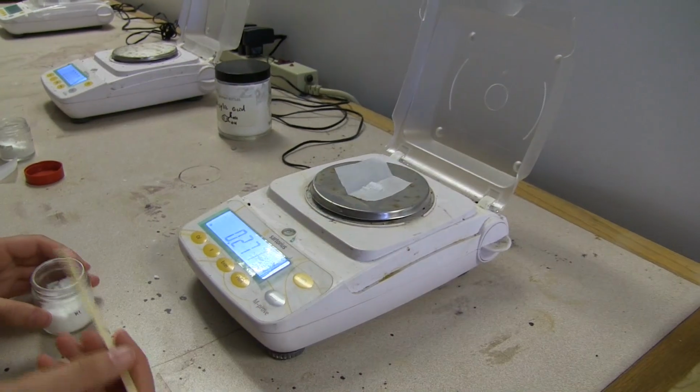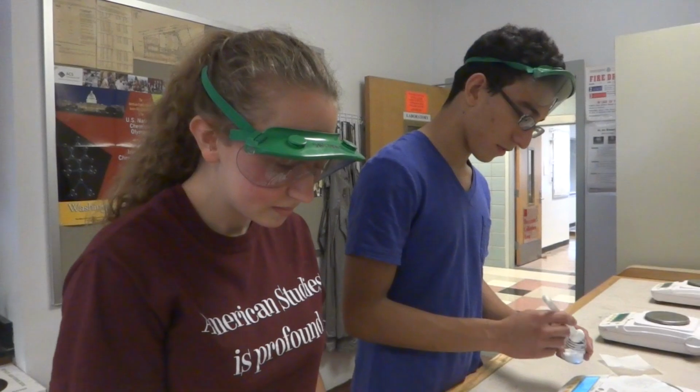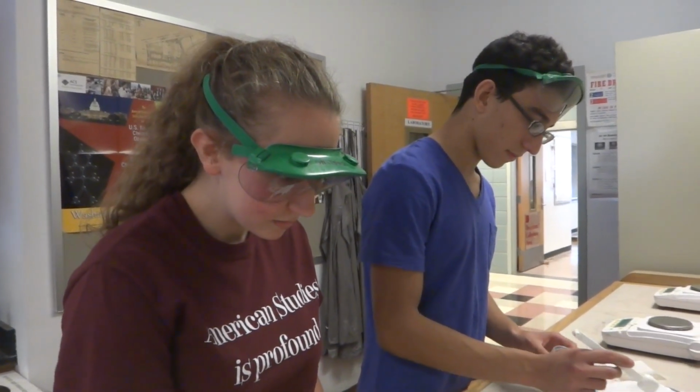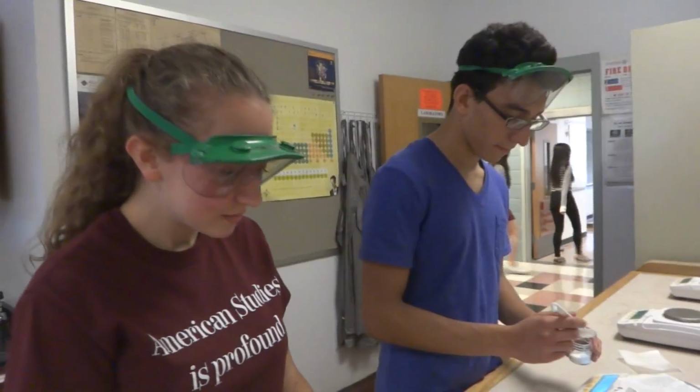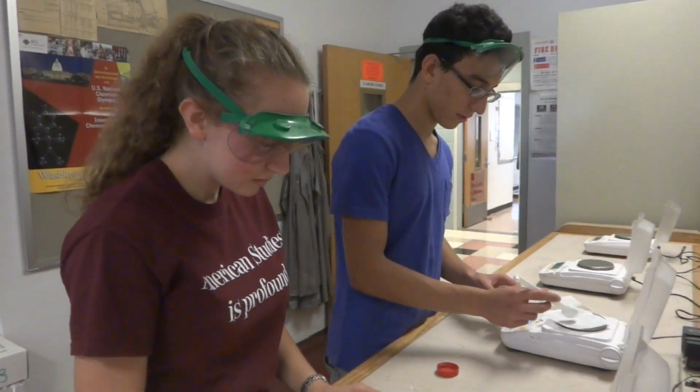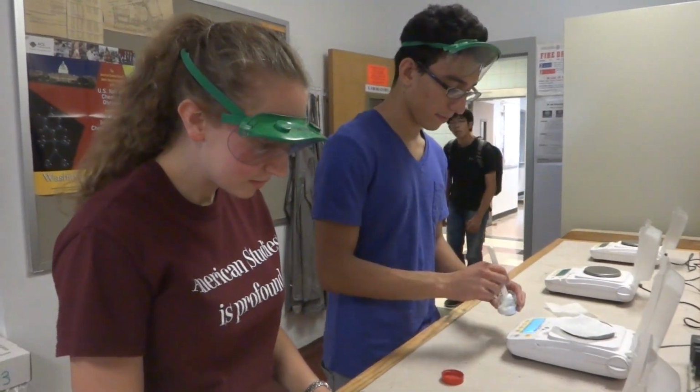For 100 milliliters of a 0.02 molar solution of I-, we're weighing out 0.332 grams of solid potassium iodide. For 100 milliliters of a 0.01 molar solution of lead-2, you'll need 0.331 grams of solid lead-2 nitrate.